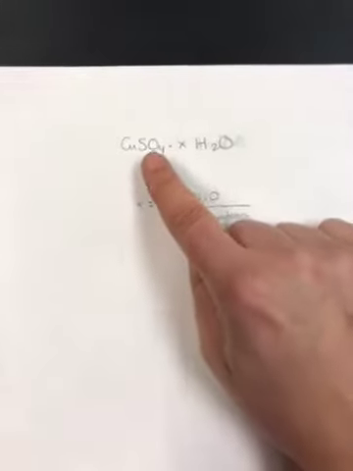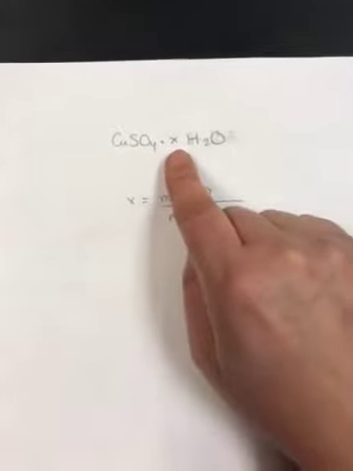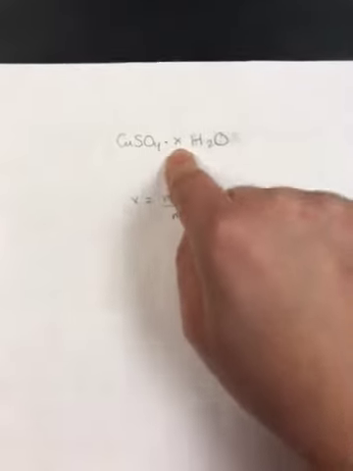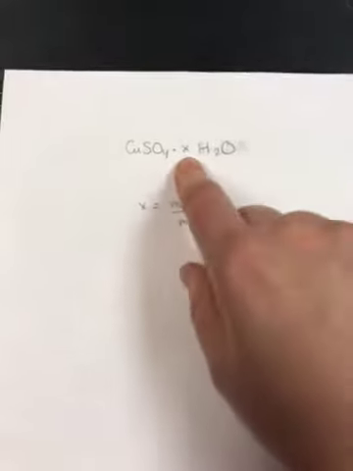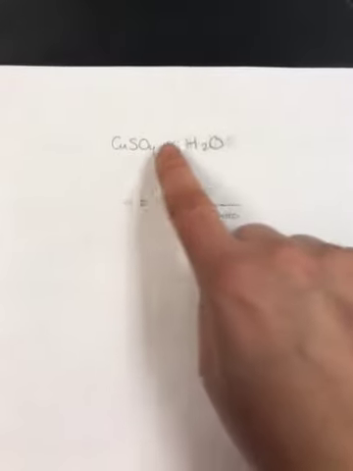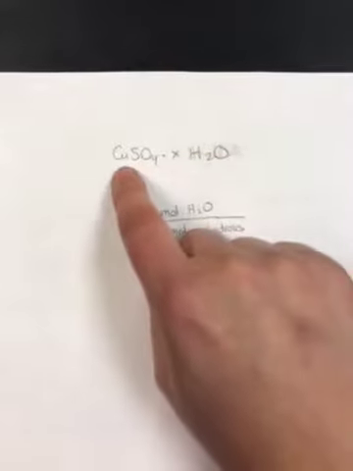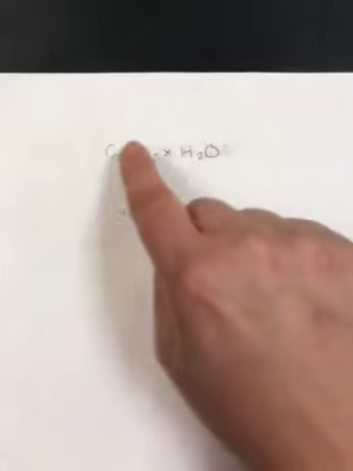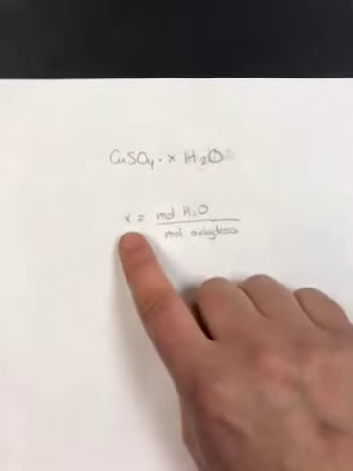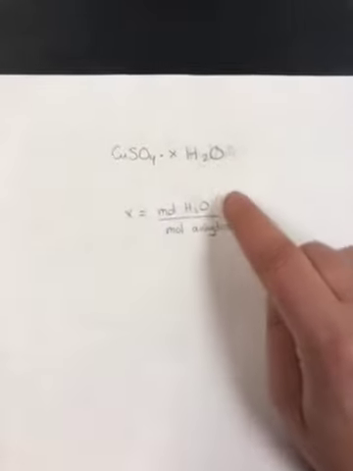So basically, the goal of this lab is to determine what X is. It could be 2, it could be 4, it could be 5, it could be any number here. And so we're trying to find the formula of the hydrate by finding that X. Well, that X is the ratio of the moles of water to the moles of the anhydrous. It's how many moles of water for every mole of anhydrous. So to find the X, we need to take the moles of water divided by the moles of anhydrous. So how do we do that?